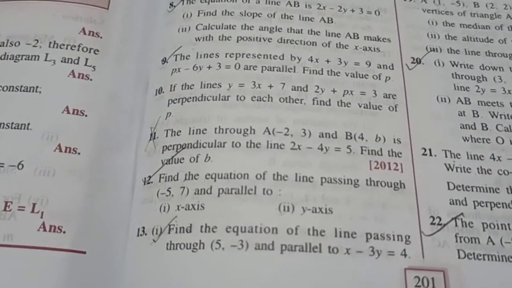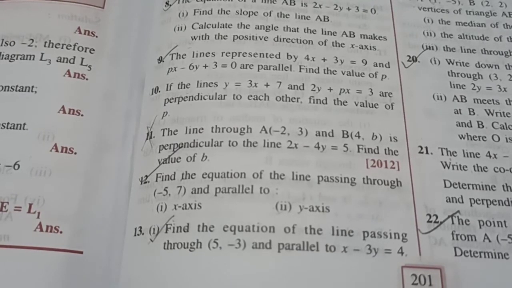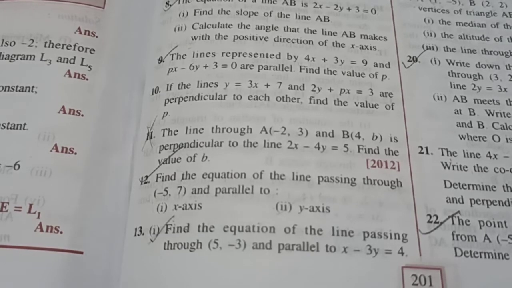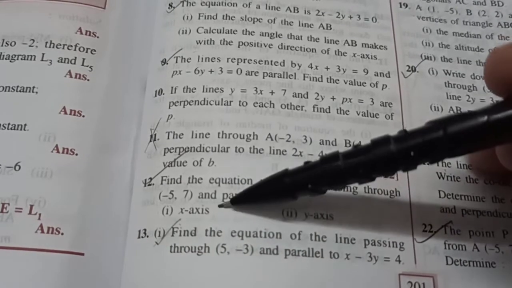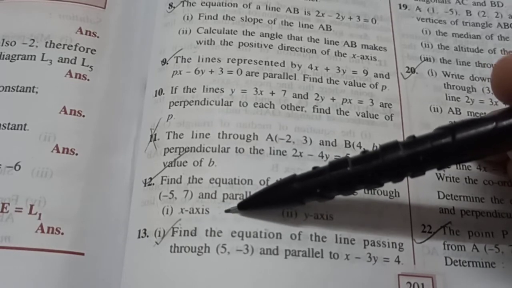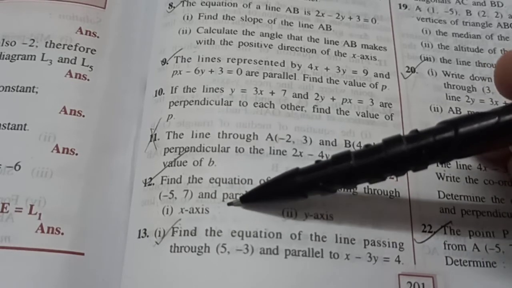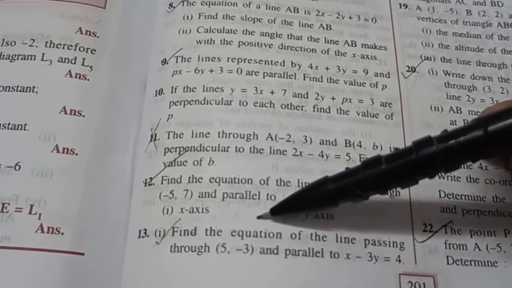Question 12, let's solve that. Find the equation of the line passing through this point and parallel to the y-axis. I've told you there is a direct method. Whenever a line is parallel to the x-axis, the equation will always be in the format. Which one? Try to recall. y is equal to some number.